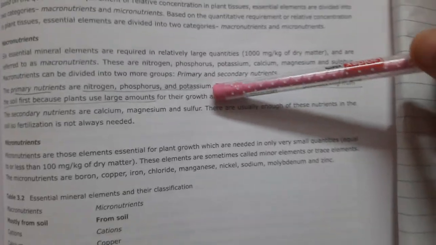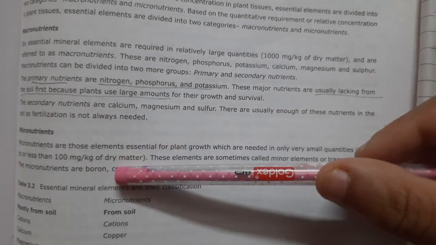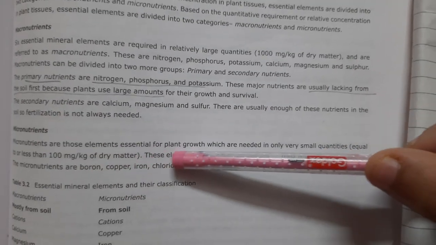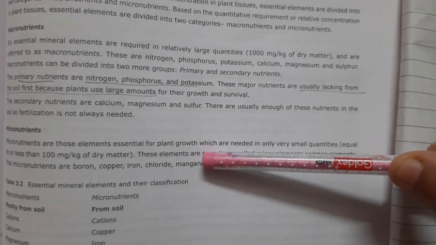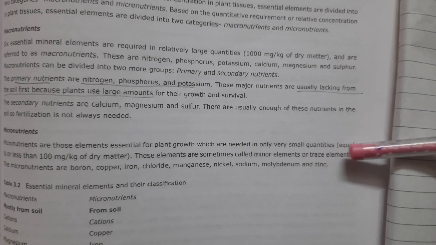And secondly, the micronutrients are boron, copper, iron, chlorine, manganese, nickel, sodium, molybdenum, and zinc.